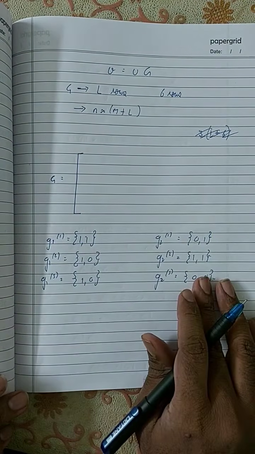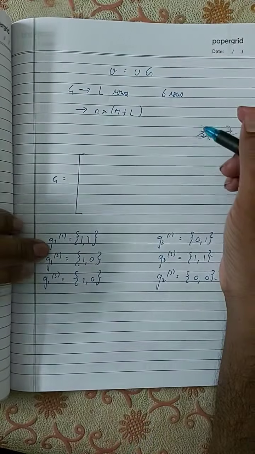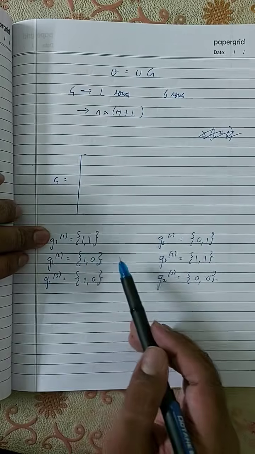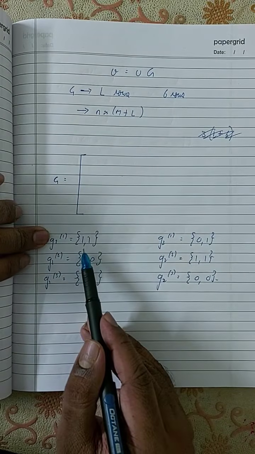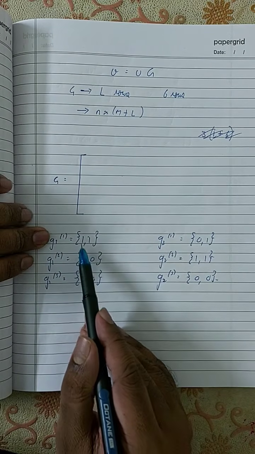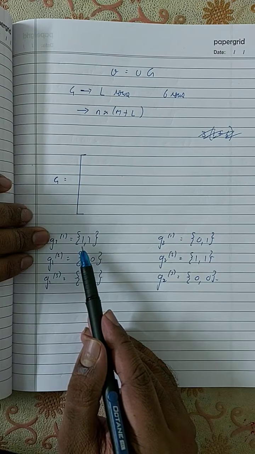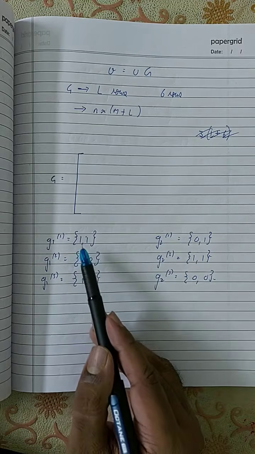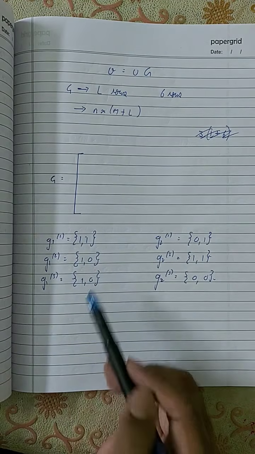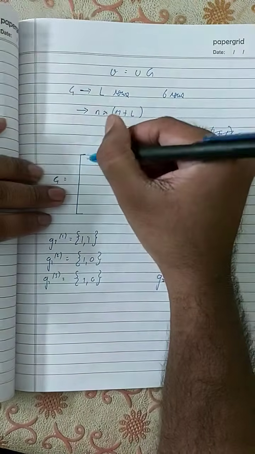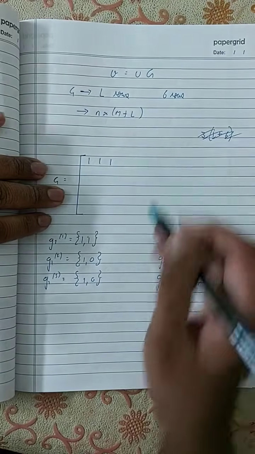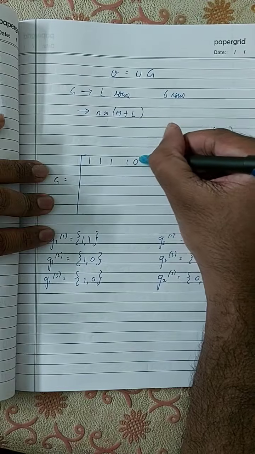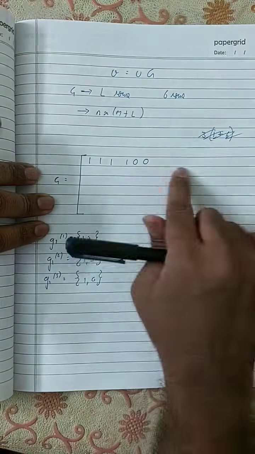Okay, so let's write the output. The first output will be with respect to the first input bit. I'm going to combine the output with respect to the first input bit. The first input bit means, what are the first values of the first input bit? It will become 1 1 1, and next 1 0 0. This is your first row.